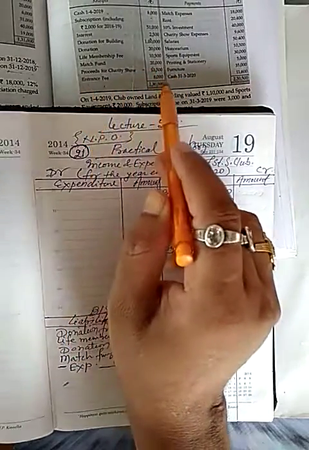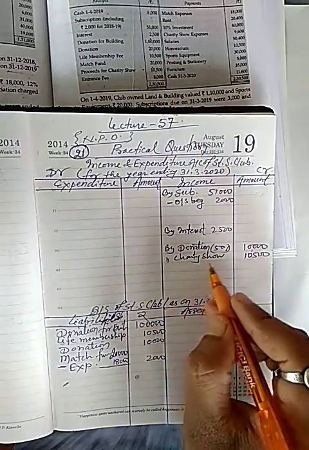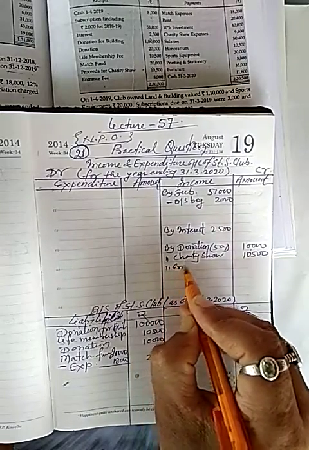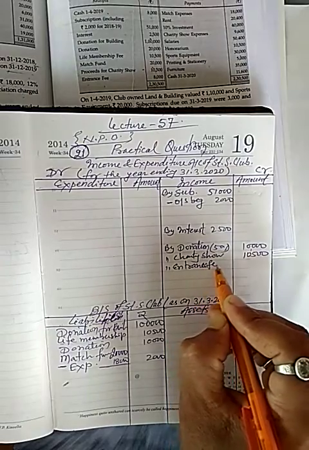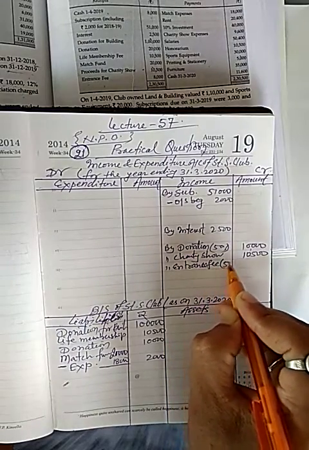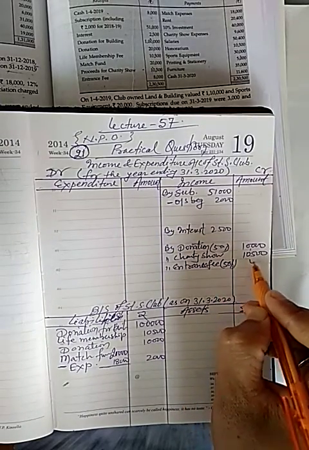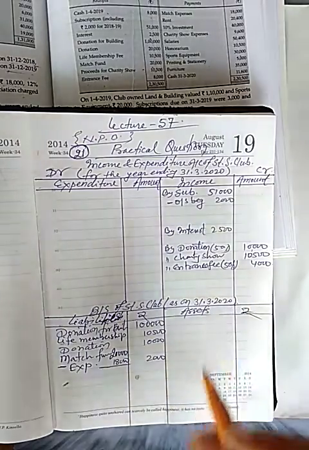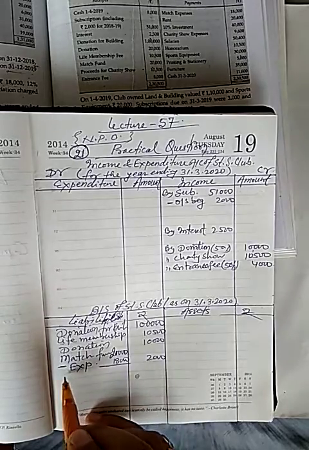Now entrance fee is given. It will be our income, but only 50% of entrance fee is shown on this side, the income side, 4,000. Now 50% I will write in the balance sheet.